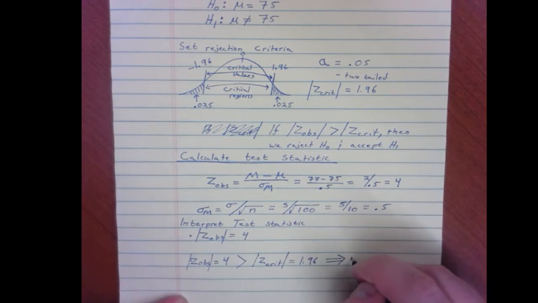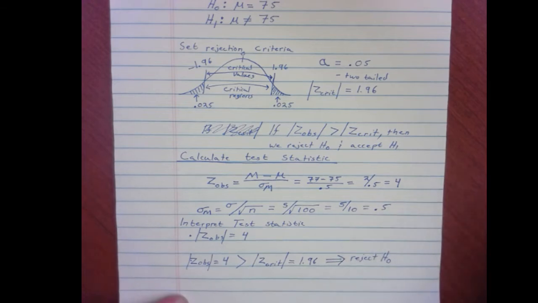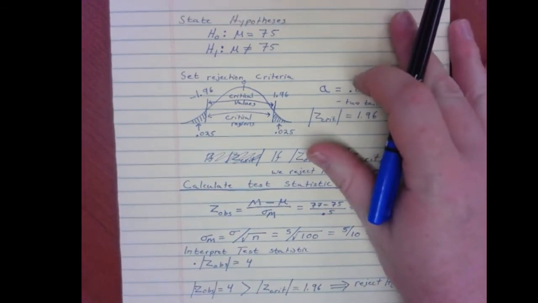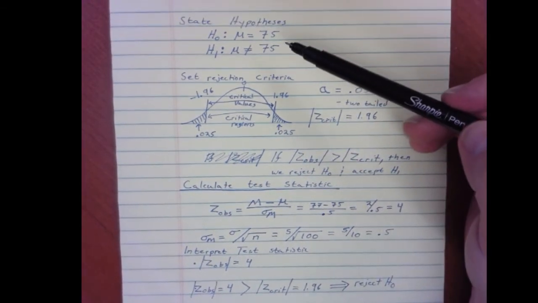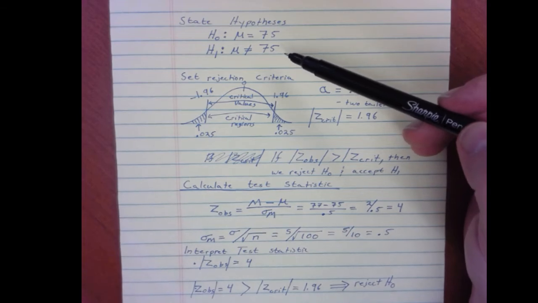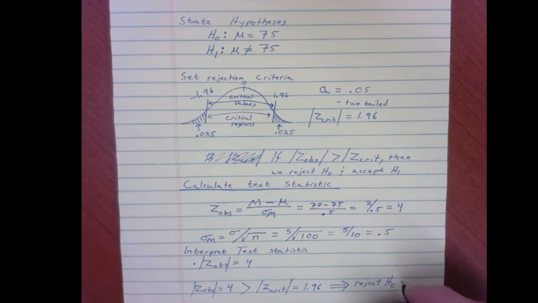Therefore, we reject our null hypothesis, and as our null hypothesis has a mutually exclusive and exhaustive alternative hypothesis, we then have to accept the alternative hypothesis.